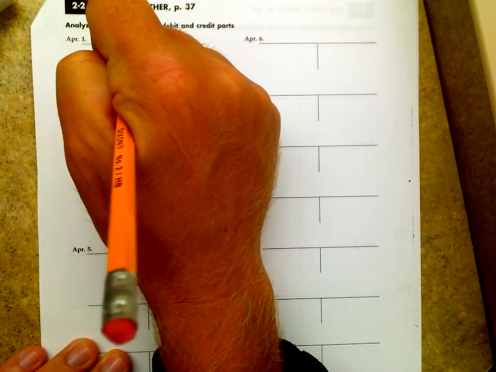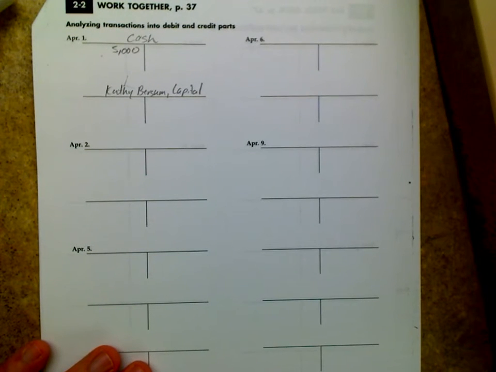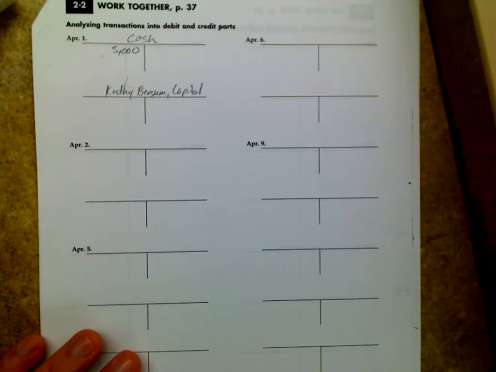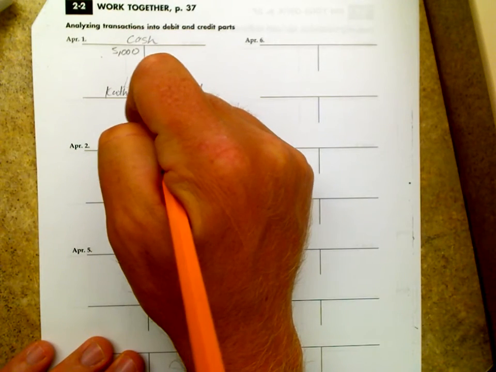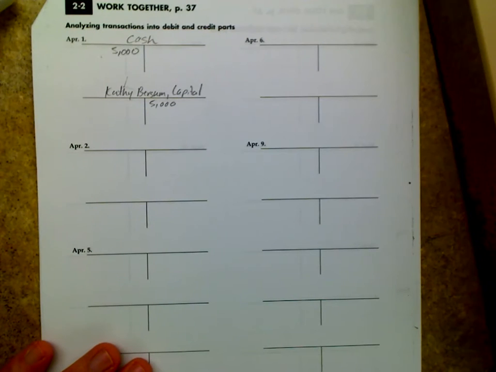So, cash. Are we getting cash or losing cash? We are getting cash. So cash is going up. Does cash go up on the debit or credit side? Agreement? Alright. So we're going to put $5,000 on the debit side of cash. Capital, we're also gaining capital. Capital goes up on the opposite side. So if we're positive about a debit on one side, we know the other side has to be a credit.